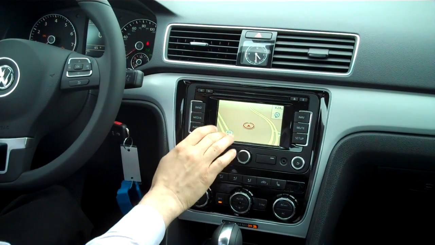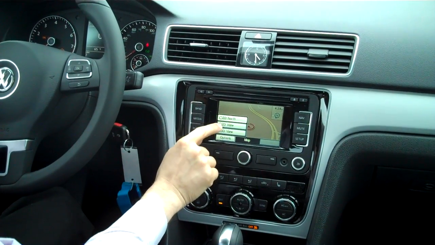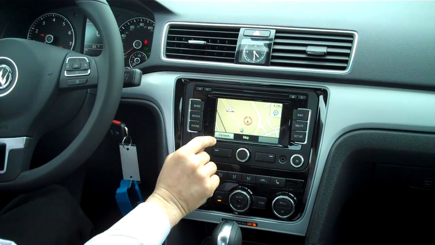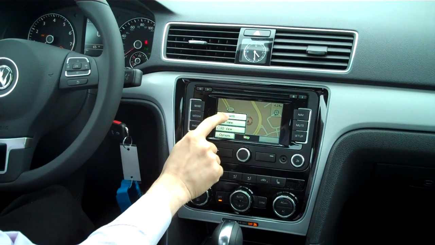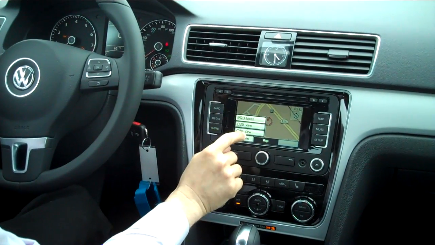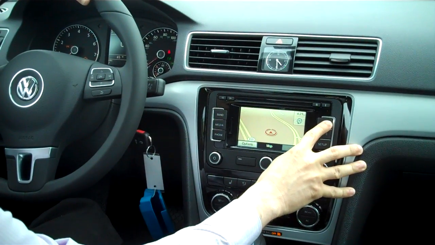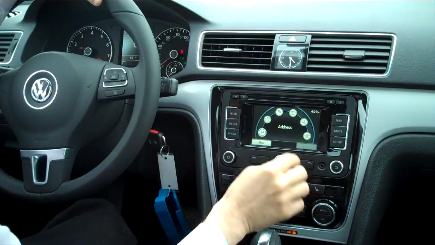Now the map has a couple different options. You can see the 3D view, as we're in now, the 2D view, or the 2D view north, which will give you your bearings. I'm going to switch back to the 3D view. I like that best. Now let's go and enter an address. Press the nav again. It'll bring you to your screen.